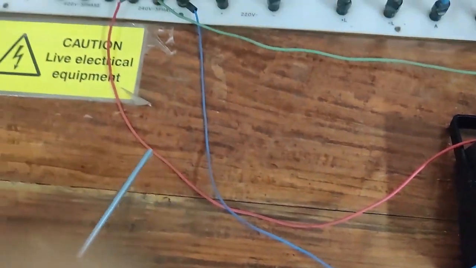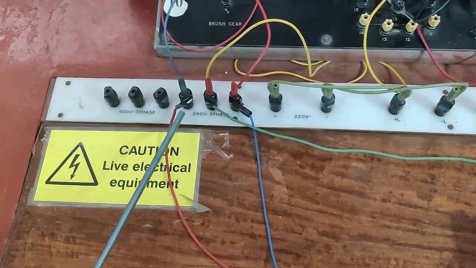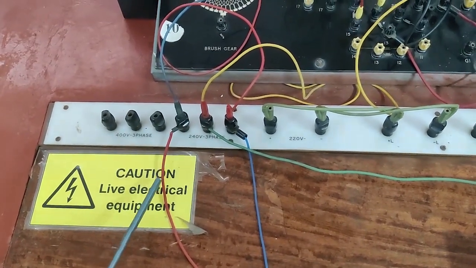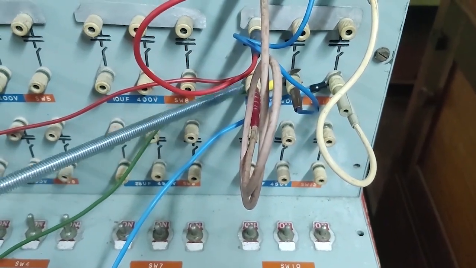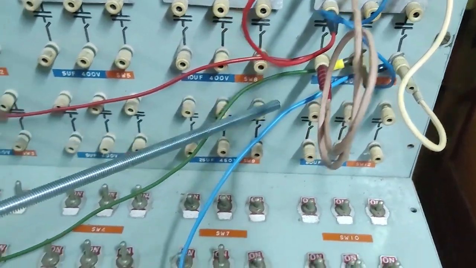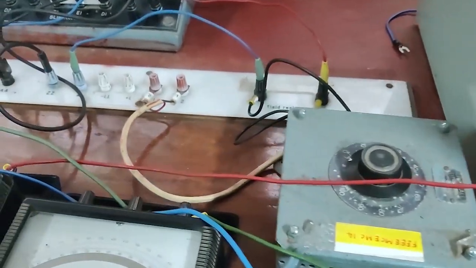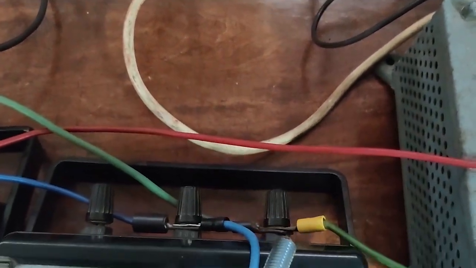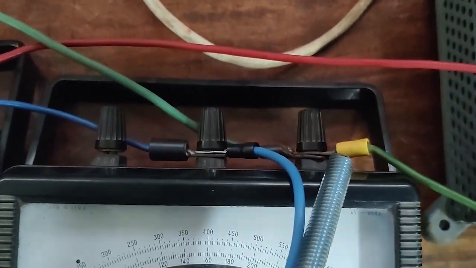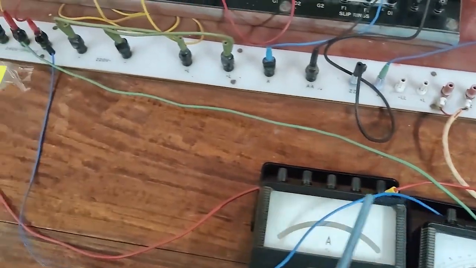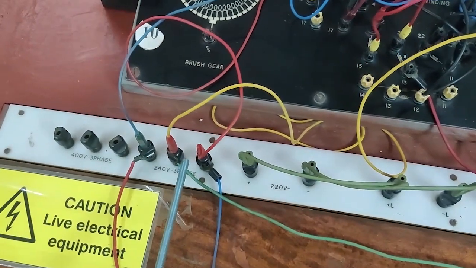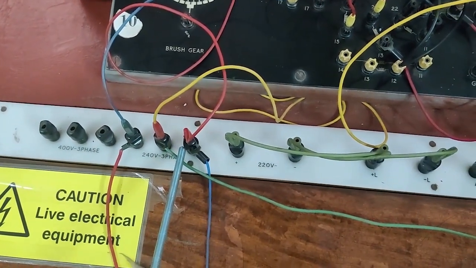The other terminal is connected to one phase of the 240 volts 3-phase supply. This green wire denotes the Y phase, and this wire from the capacitor bank is connected to the voltmeter and another phase of the 240 volts 3-phase supply. Note that the range used is 300 volts.